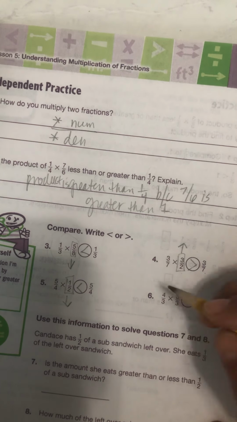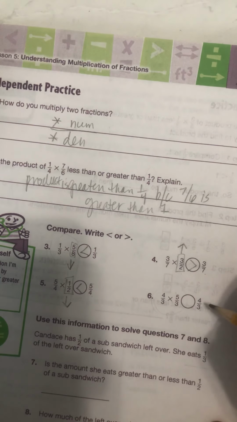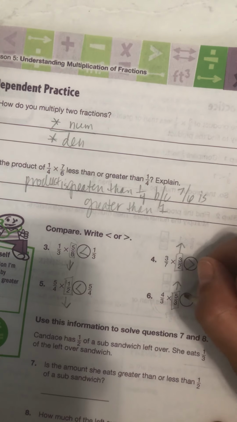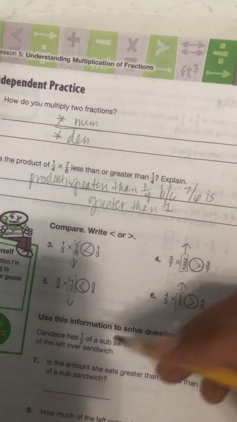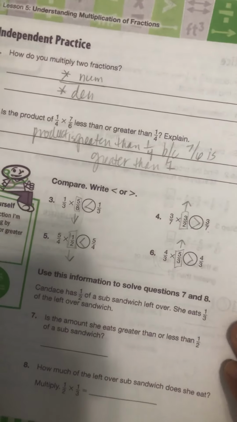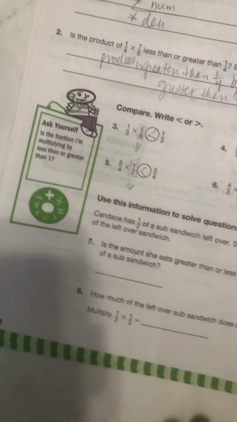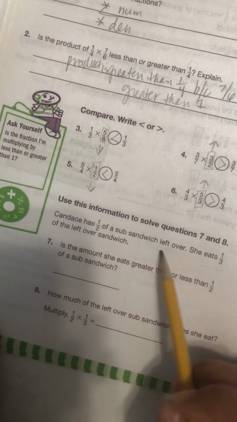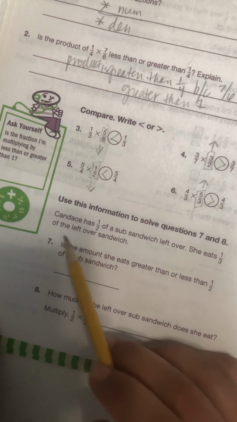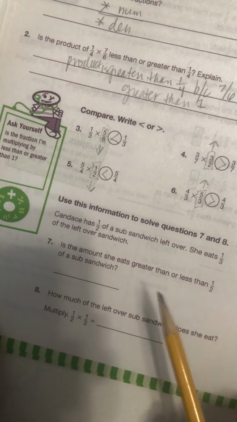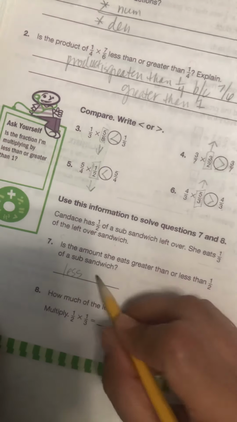All right, so multiplying fraction word problems are super simple because all you're doing is pulling out those numbers and multiplying them, right? And then simplifying. So if Candace has 1/2 of a sub sandwich left over and she eats 1/3 of the leftover sandwich, is the amount she eats greater than or less than 1/2? It's less than, because she's eating 1/3 of 1/2. So if she's eating a portion of this half, she's eating less than this half, because you're multiplying by something that is less than 1.